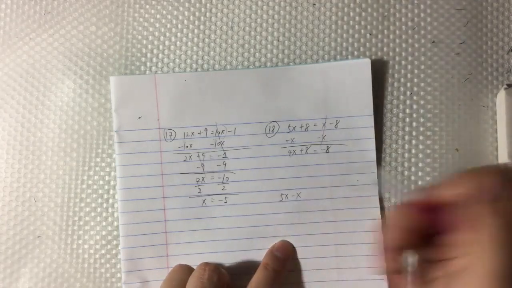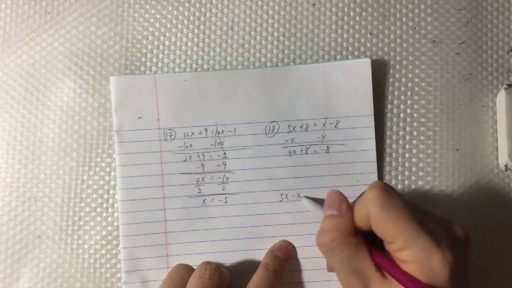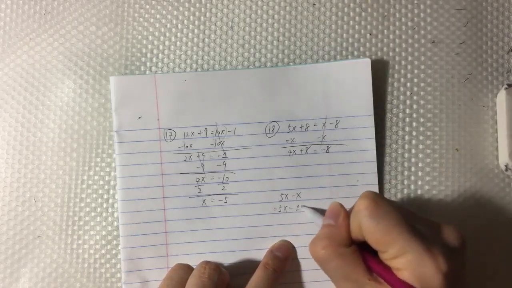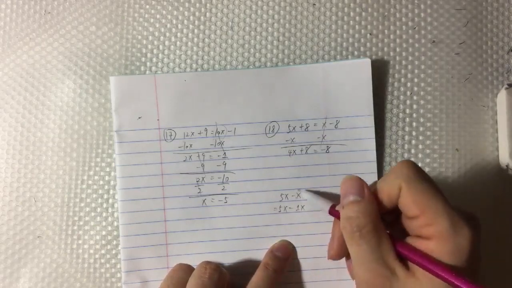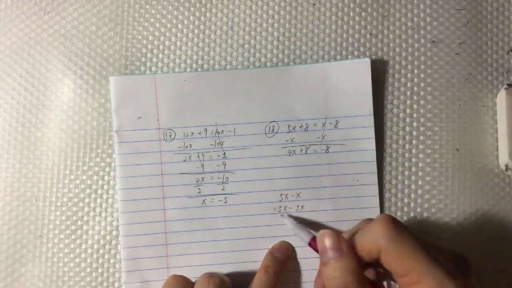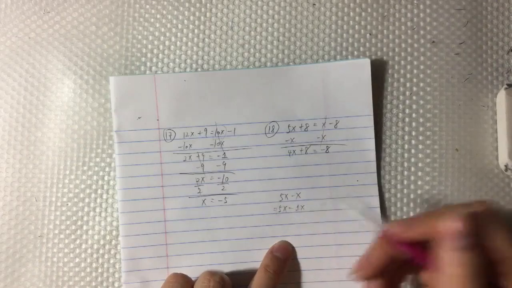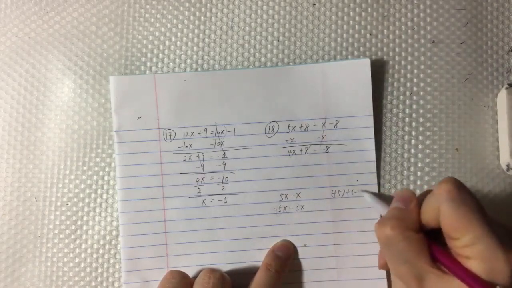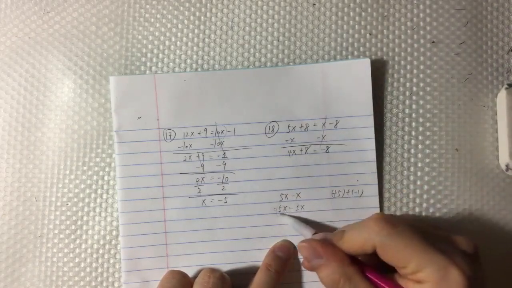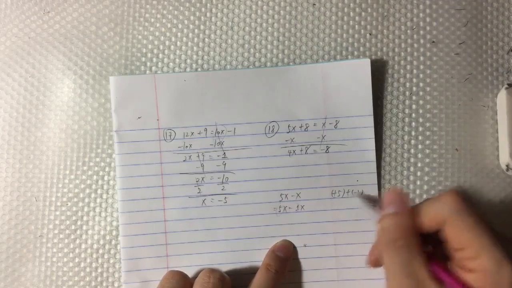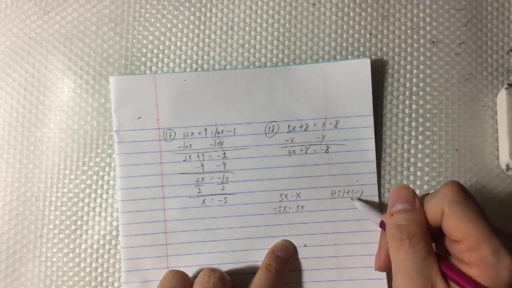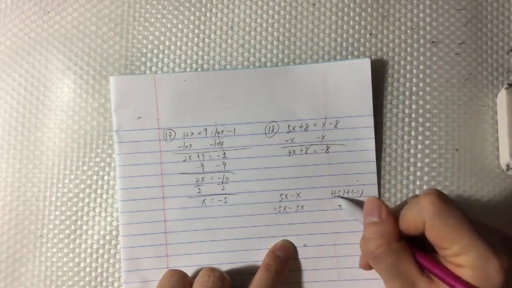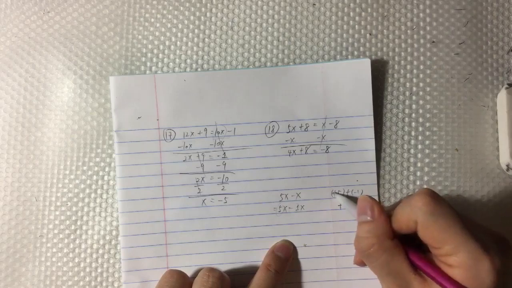5x minus x, we can try to combine like terms. Consider 5x minus 1x. If there's no coefficient, assume coefficient is 1. Then combine like terms. Follow addition rule. Positive 5 plus negative 1. When adding two numbers with different sign, keep the sign from the number that has larger magnitude. 5 has larger magnitude, so I keep positive sign.